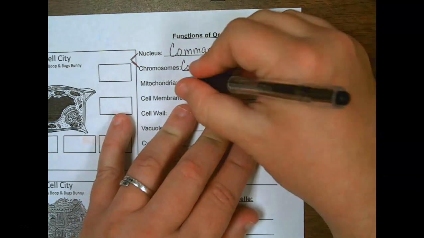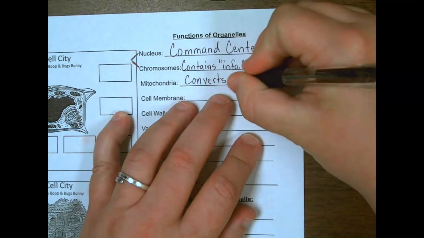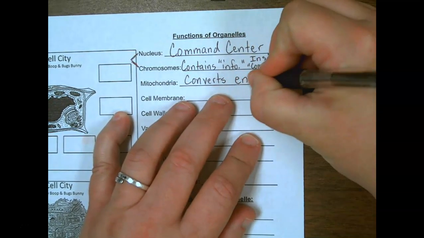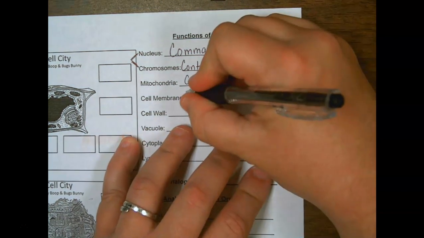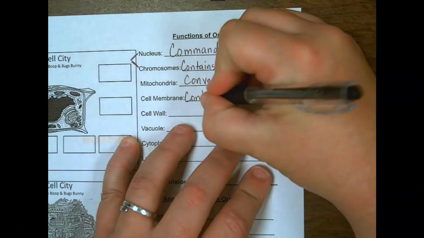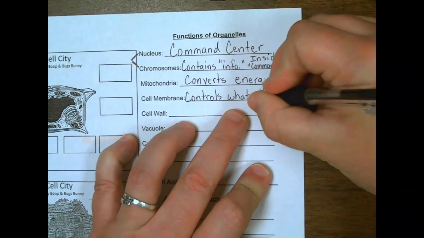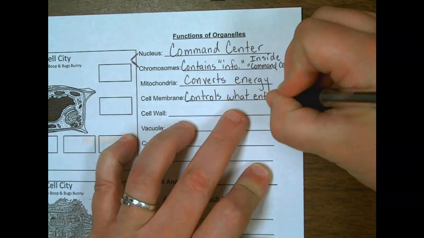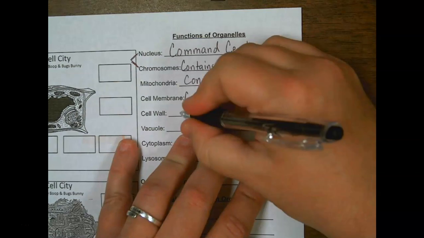The mitochondria converts energy. Cell membrane controls what enters and exits. Cell wall protects.